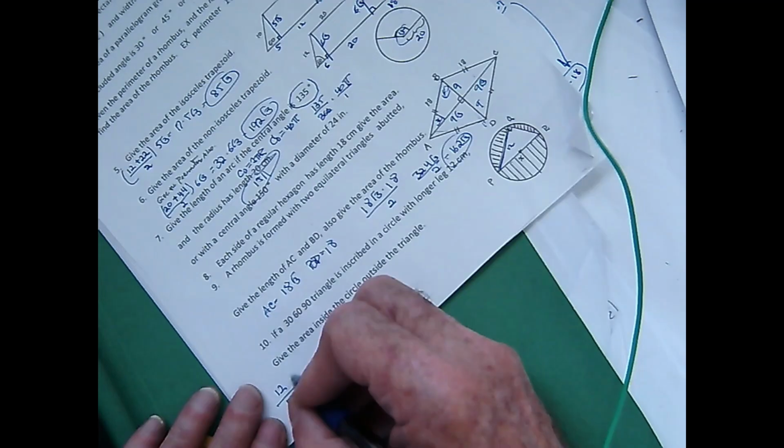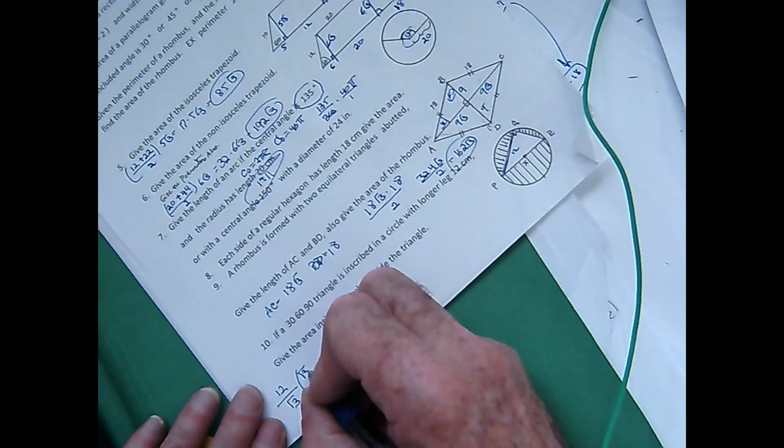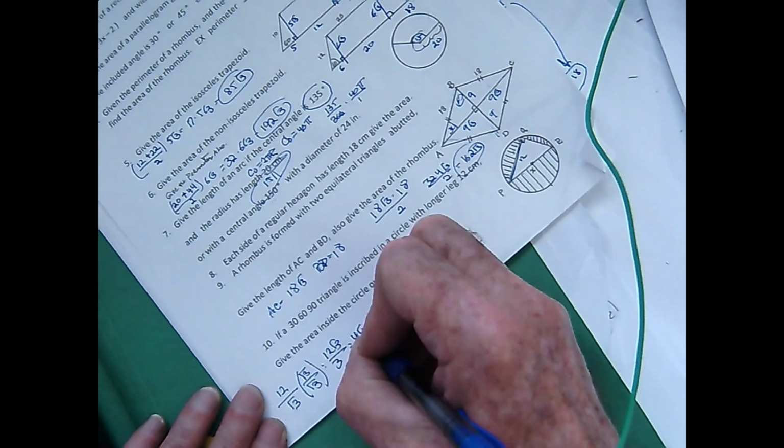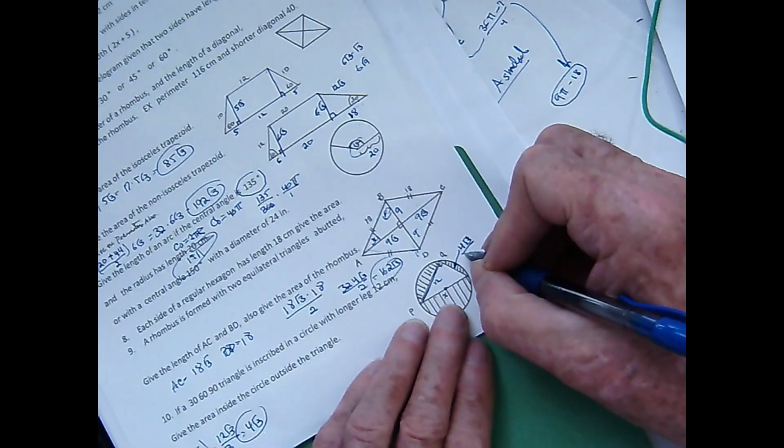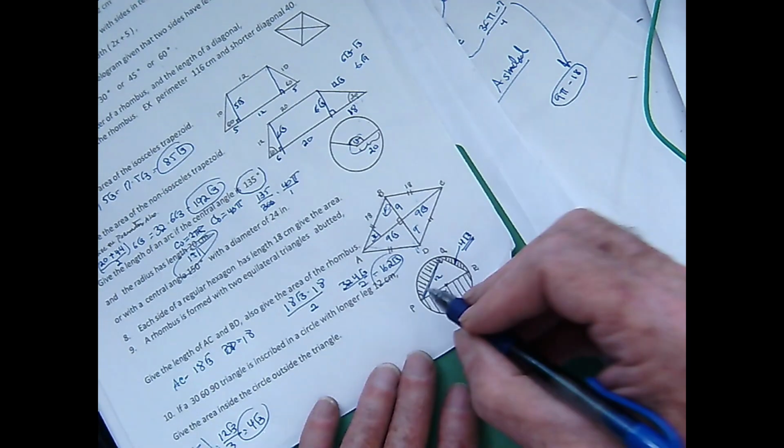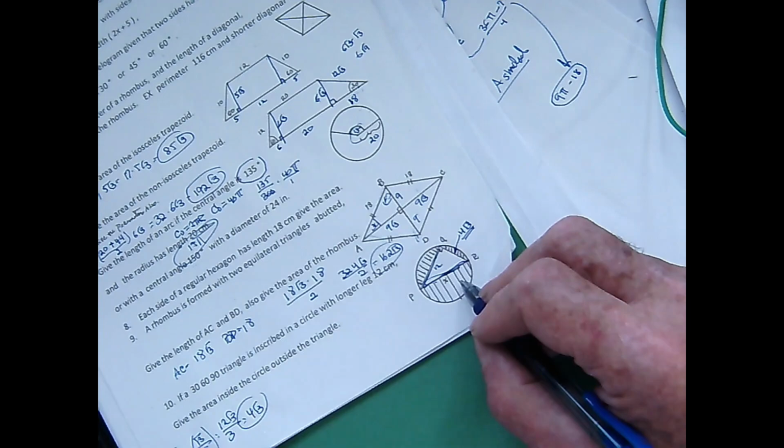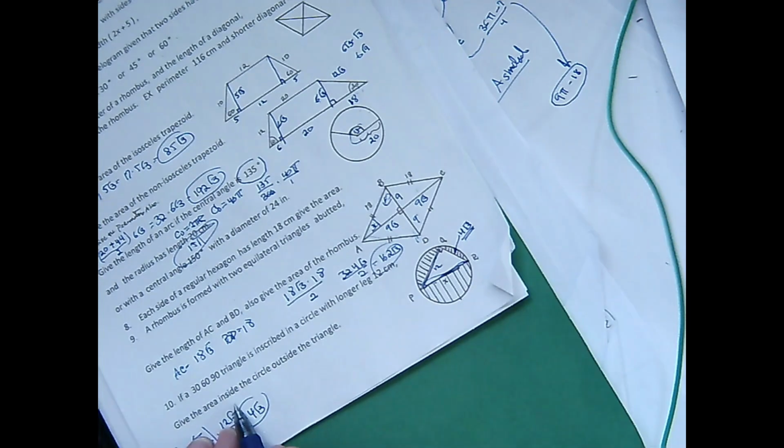What does that become? Let's rationalize that denominator, square root of 3 over square root of 3. Yeah, it's going to give me 12 root 3 over 3. So 4 square roots of 3. That would be the length of the short side, which is also the radius, isn't it? Because when I double that to get the hypotenuse, that's the diameter. So I know the diameter is 8 root 3. But we should remember that the radius is 4 root 3. We want the area inside the circle, but outside the triangle.